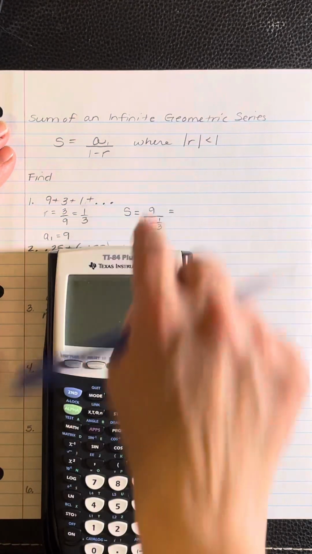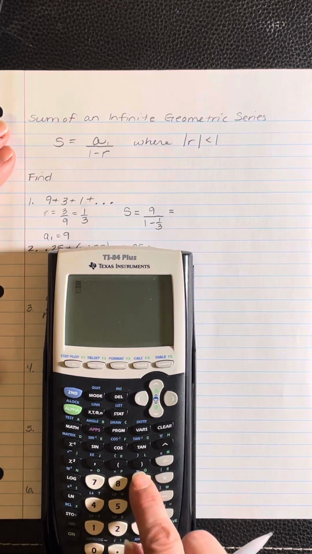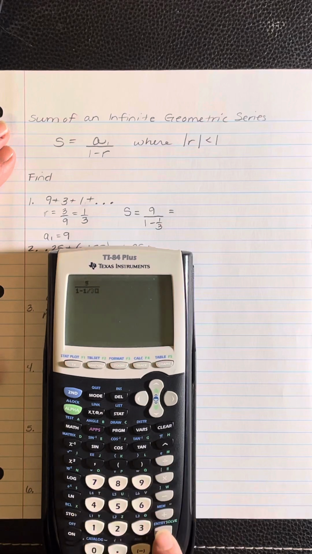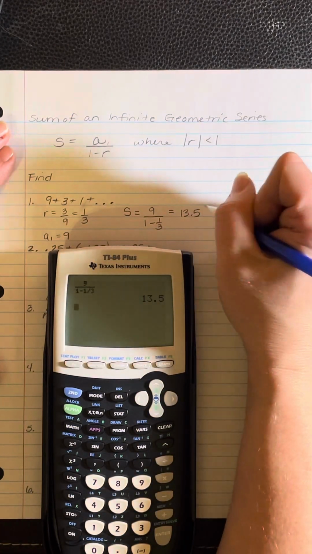Again, if you're going to type it in like that, I'm going to go alpha y equals, and I'm going to do 9 divided by 1 minus 1/3. And I get 13.5.